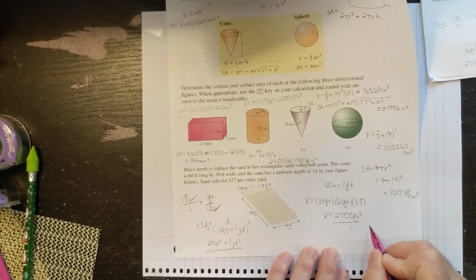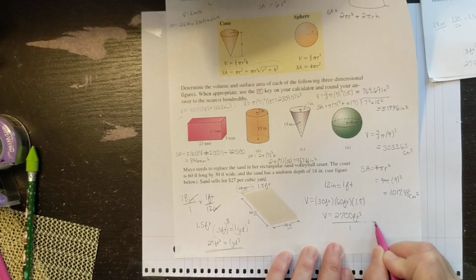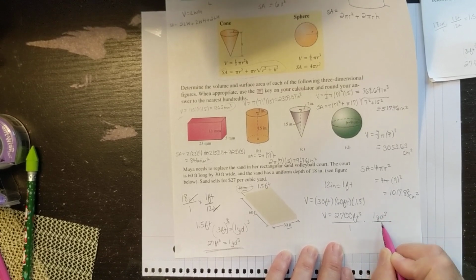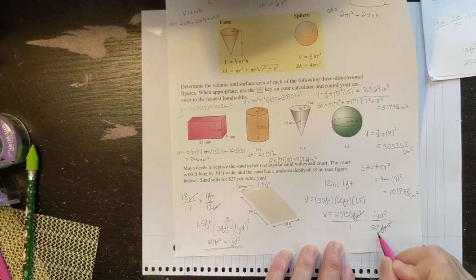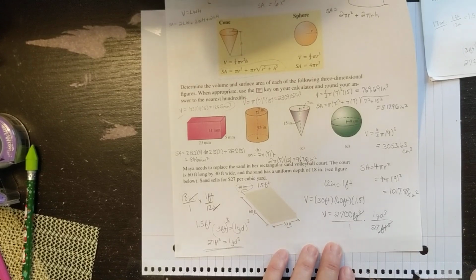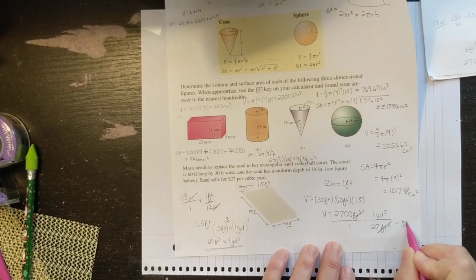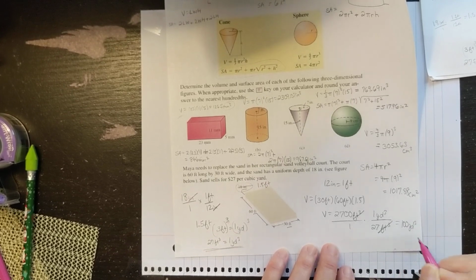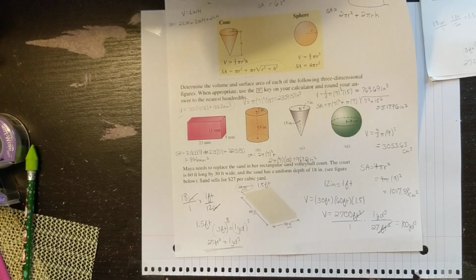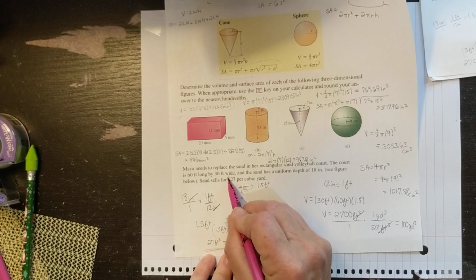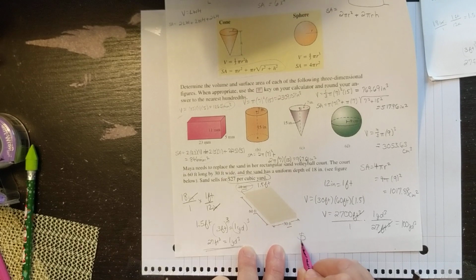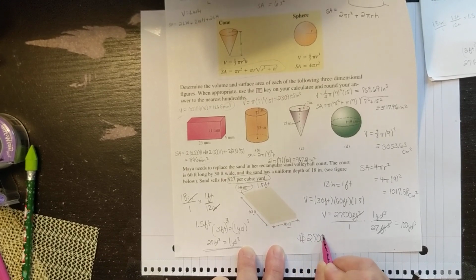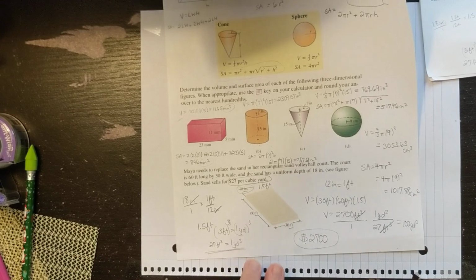So if I need to change this to cubic yards, I'm going to multiply this by, I want the yards in the numerator because that's what I want it to turn into. And I'm going to divide it by the 27 cubic feet. These will cancel. And when I take 2,700 divided by 27, I get 100 cubic yards. That's how much sand she needs. Well, if it sells for $27 for every cubic yard, and I need 100 cubic yards, then it's going to cost her $2,700 to get the amount of sand she needs.